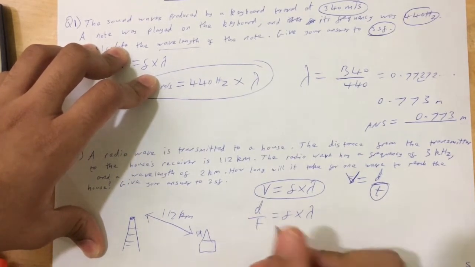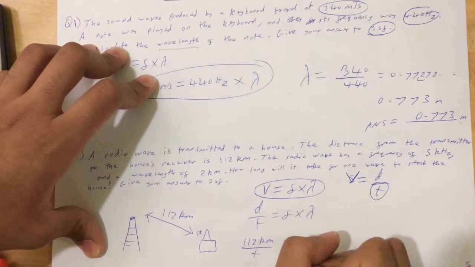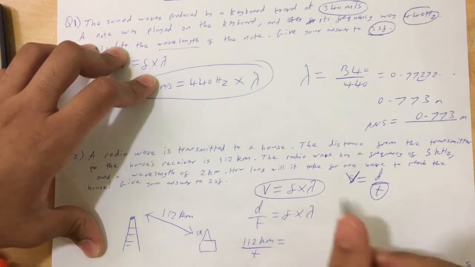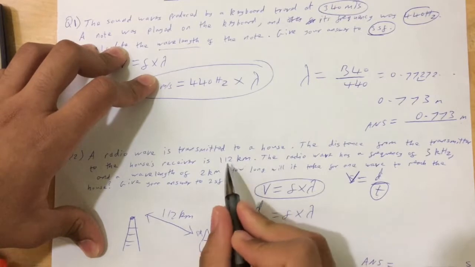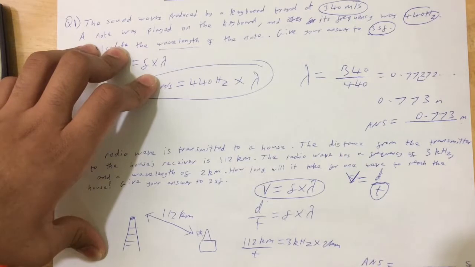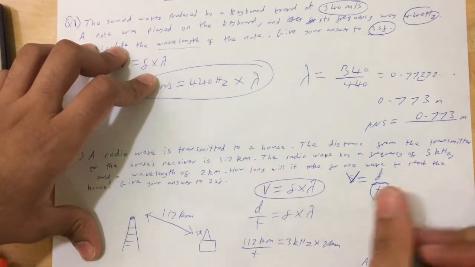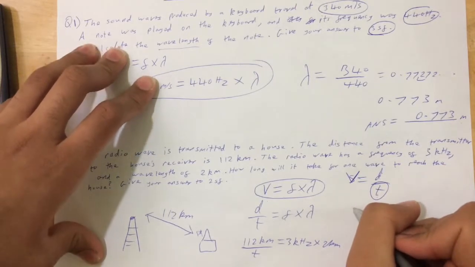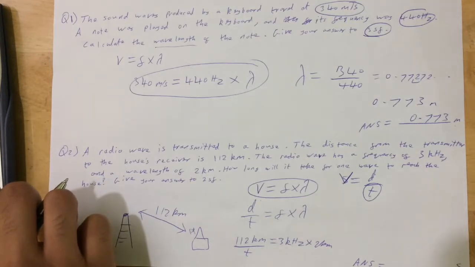We know the distance, substitute in the values: 112 kilometers over time, which we're trying to find out, equals frequency, 3 kilohertz, multiplied by the wavelength, which is 2 kilometers. Now look at the answer. It wants you to give it in seconds. And here we have everything in kilometers, kilohertz, and kilometers. We do not want that. Let's convert them. 112 kilometers is what in meters? You have to convert them.